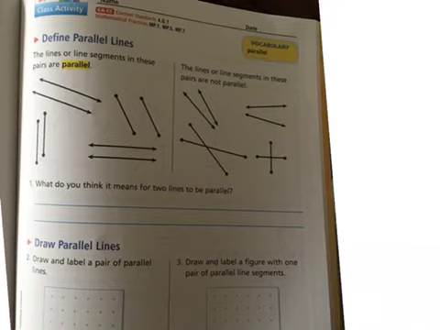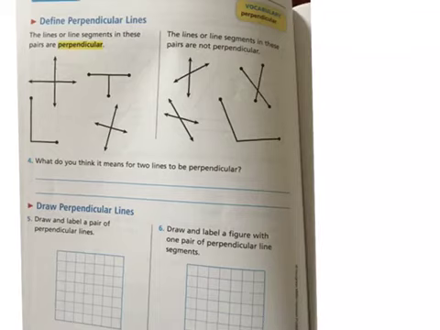Your next page is about perpendicular lines. Now on the previous page, I told you exactly what parallel lines were. All I want to point out about perpendicular lines is, remember what we learned about angles? And we learned specifically about right angles. And I want you to notice, do you see any of those right angles with perpendicular lines? And then what do you notice about the examples that aren't perpendicular lines? Like, how are they different? Because I want to really truly get what you think it means for lines to be perpendicular.